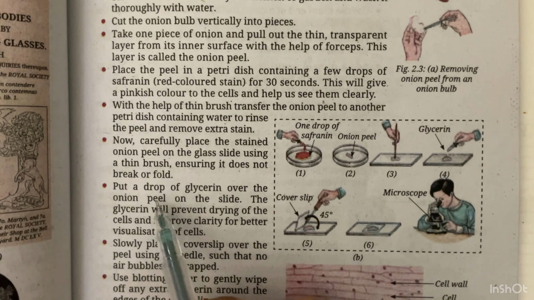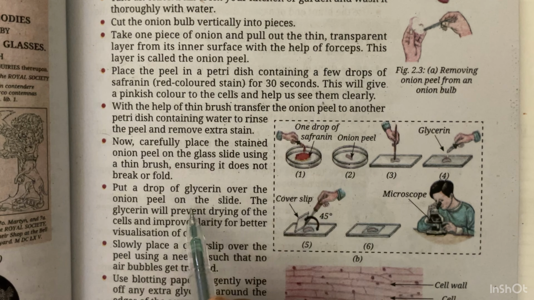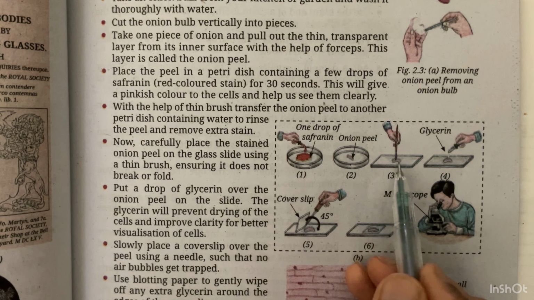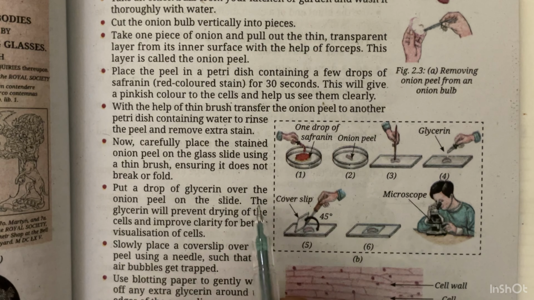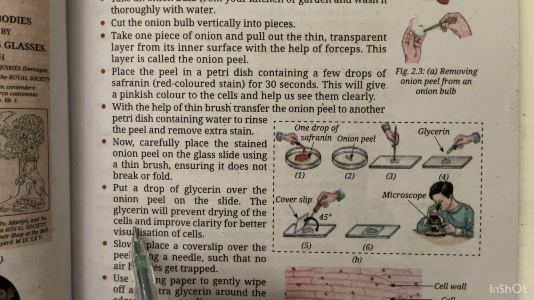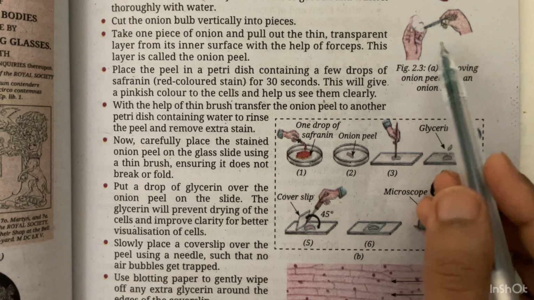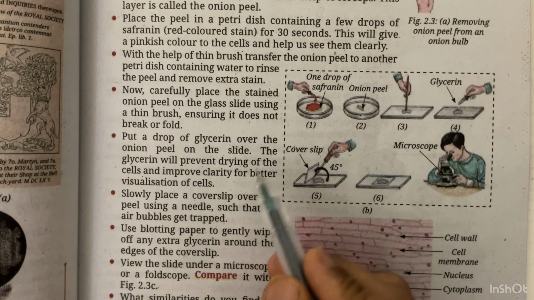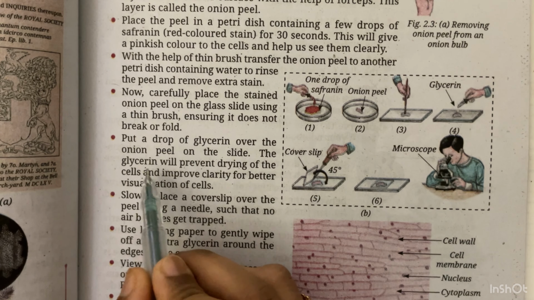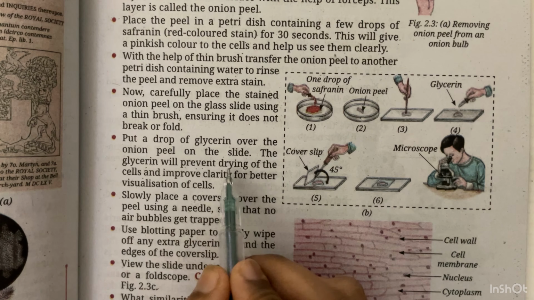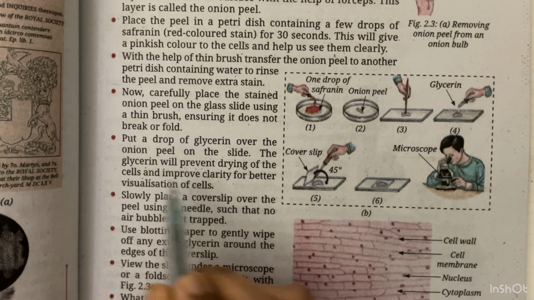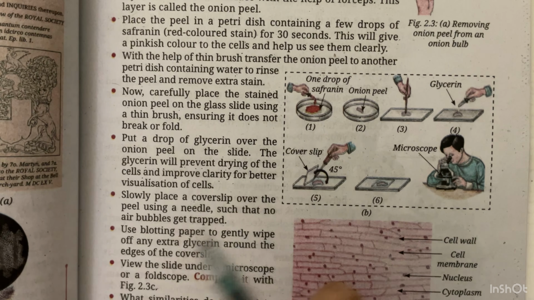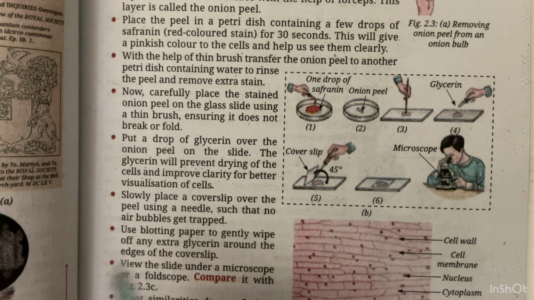Now put a drop of glycerin over the onion peel. This is our slide. Again we transfer the peel to this slide, and on this we put glycerin. Why are we adding glycerin here? Because glycerin will prevent drying of the cells. We have removed this thin layer, so it would get dry. To avoid that, we add glycerin. Very important: it also improves clarity for better visualization of the cells. Not only does it prevent drying, it also improves the clarity of the cells when we see them.